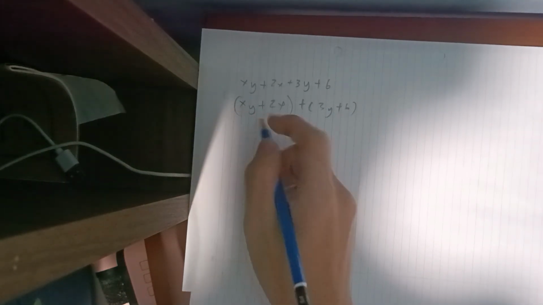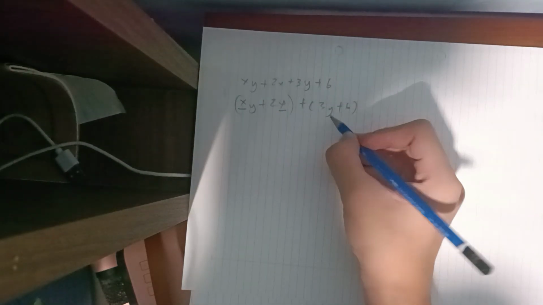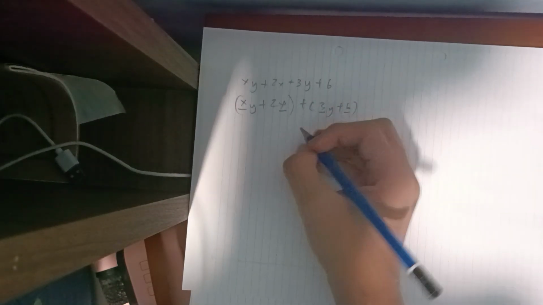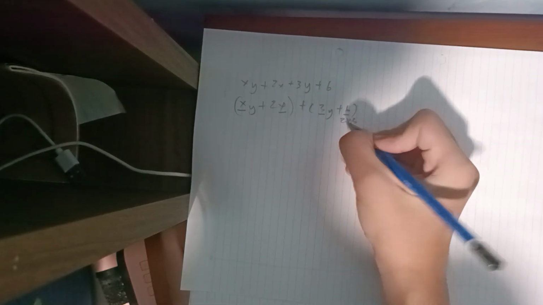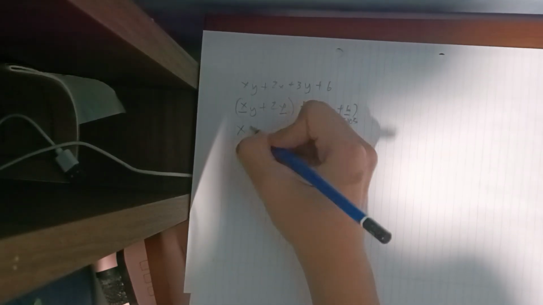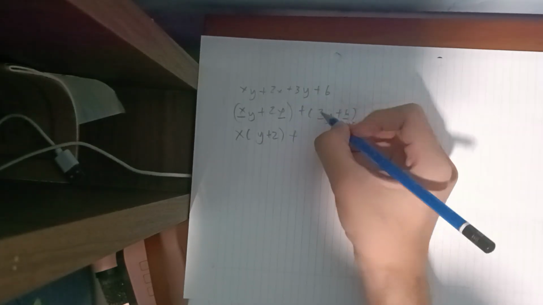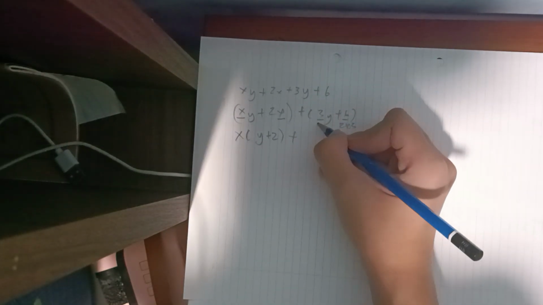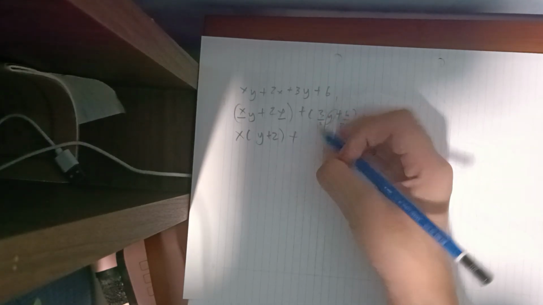Now what can we factorize out of this? Obviously, we can factorize x. What can we factorize out of this? 3, because 6 equals 2 times 3. So this will equal x(y plus 2). Now remember, when you factorize out a 3, you're dividing by 3 here, so the y stays as 1.